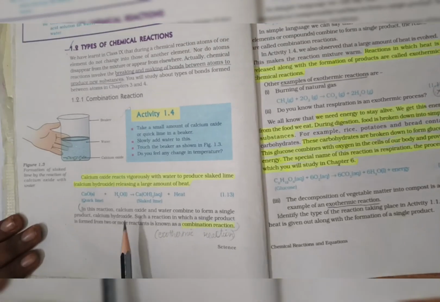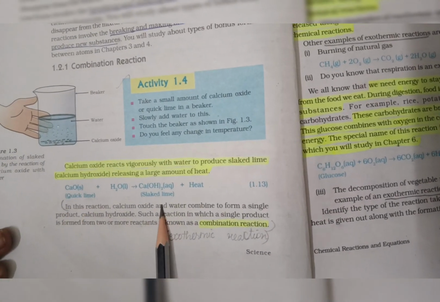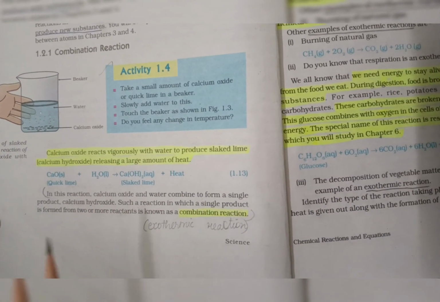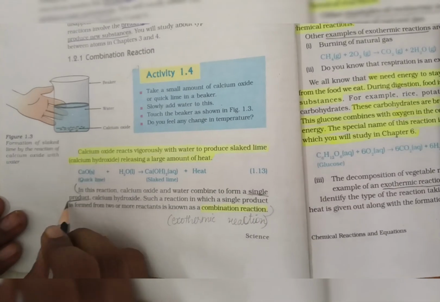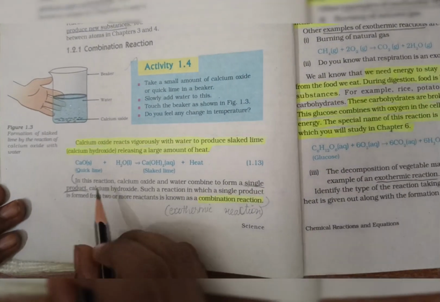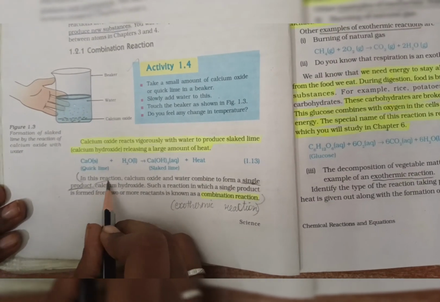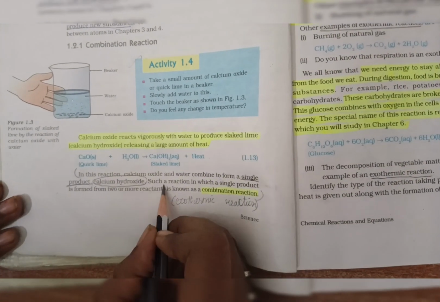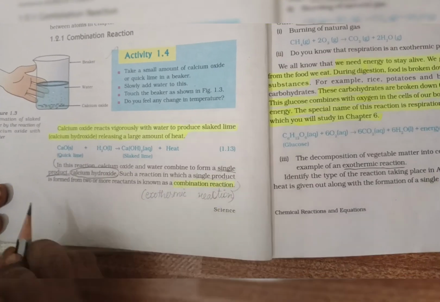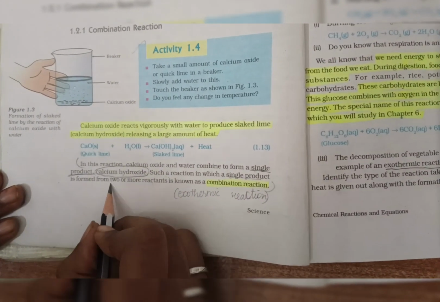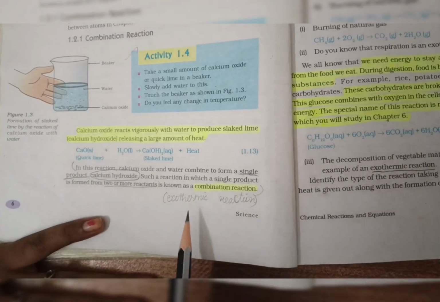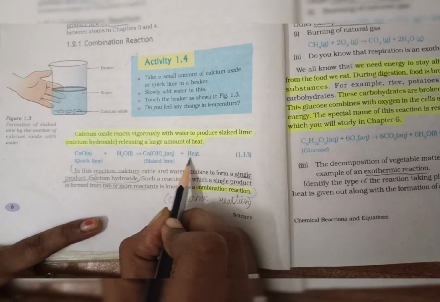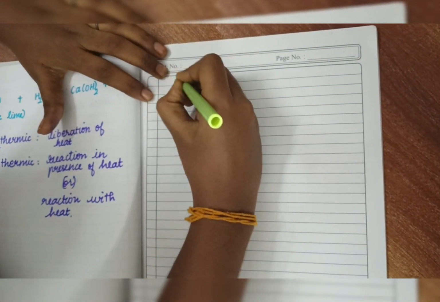In the book it is given that calcium oxide and water combine to form a single product. Note the words single product. A combination reaction will have only one product, calcium hydroxide. Such a reaction in which a single product is formed from two or more reactants is known as a combination reaction. Combination reactions are exothermic as they release heat. Okay, now let's see what a decomposition reaction is.